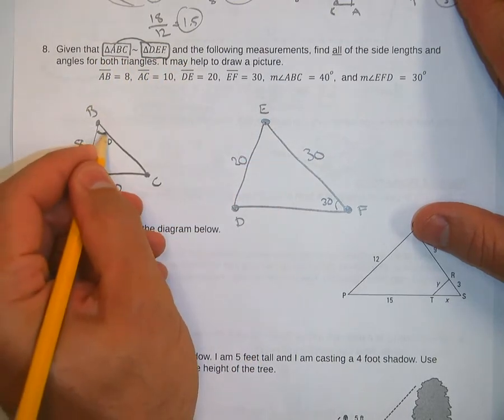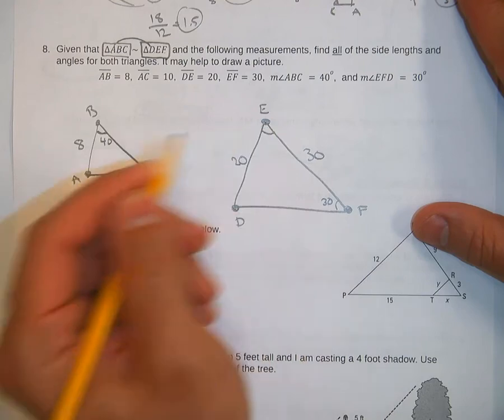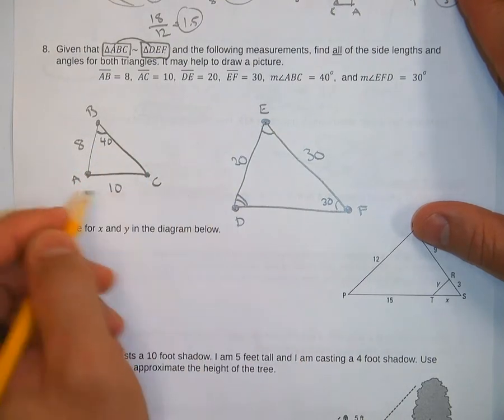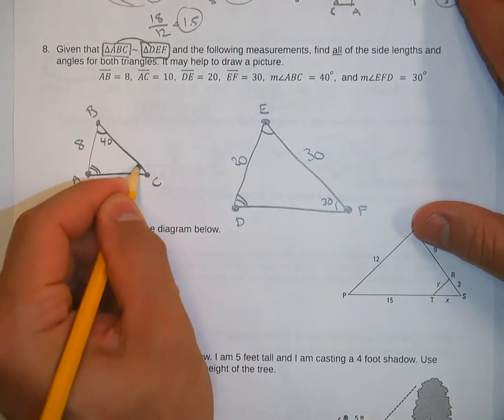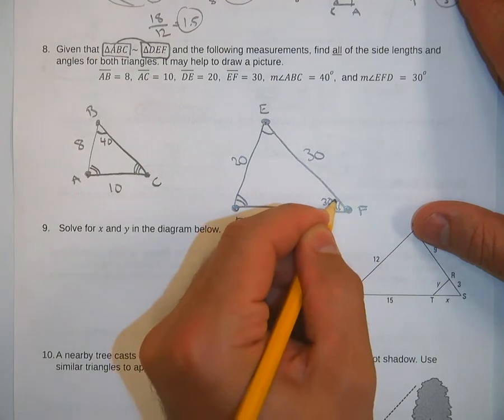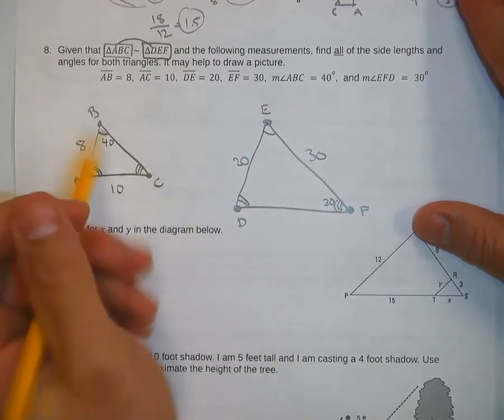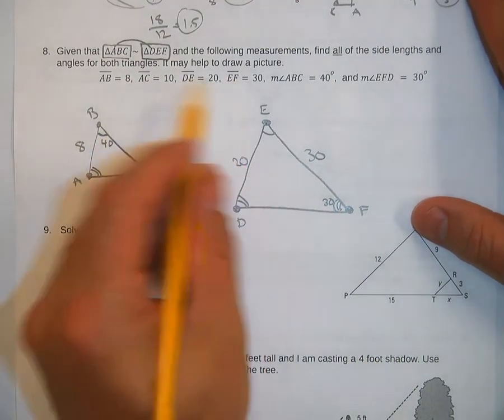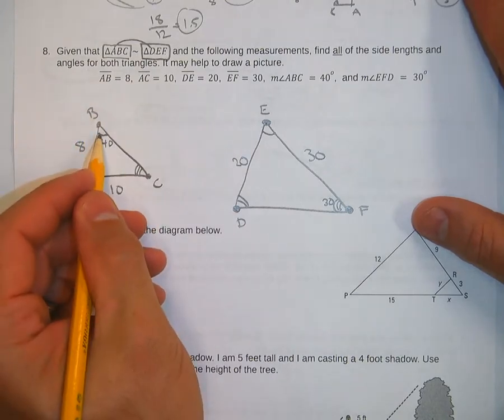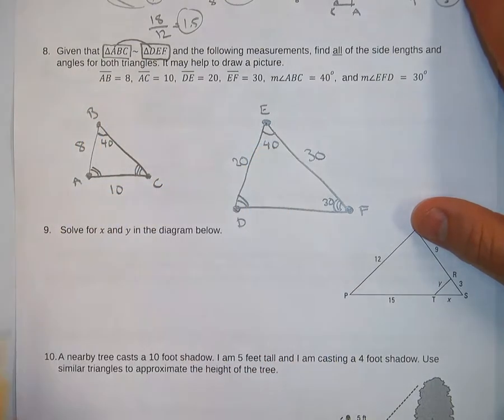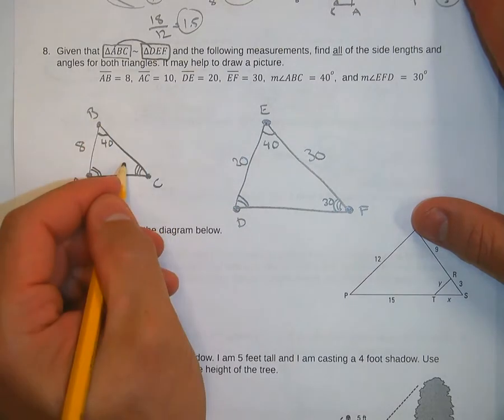So I know that this angle is equal to this angle, and this angle is the same as this angle, and this angle is the same as that angle. So I can actually go ahead and copy those over as some of the missing angles, so that B and E both have to be 40, and F and C both have to be 30.